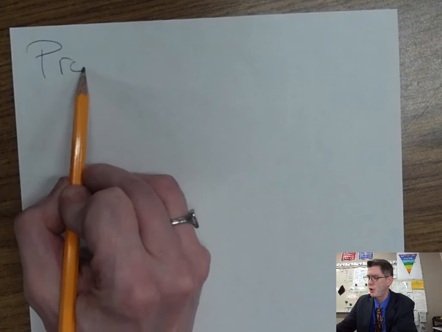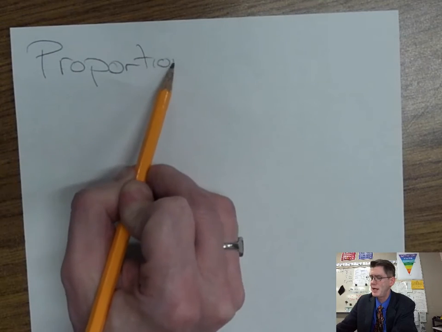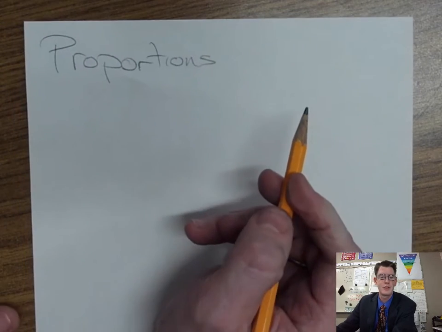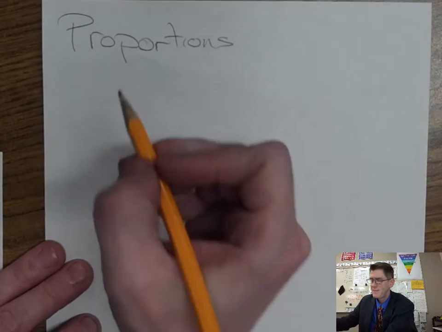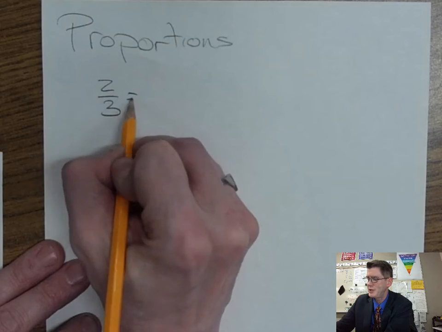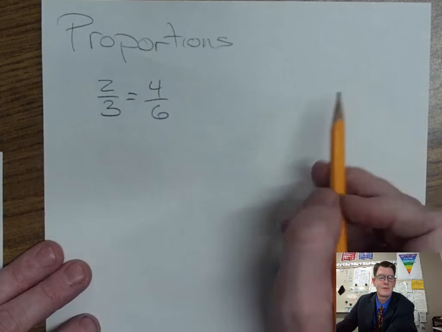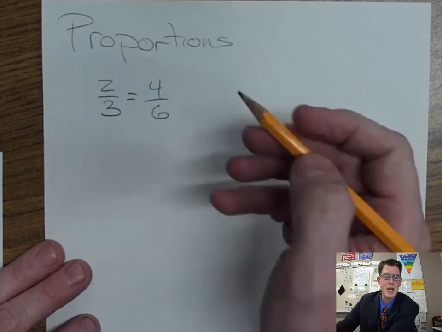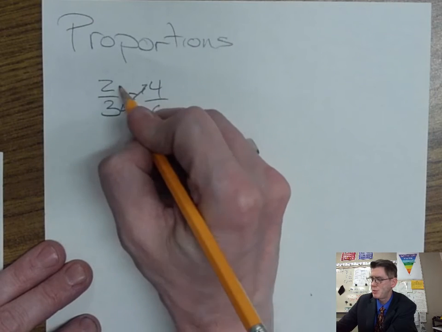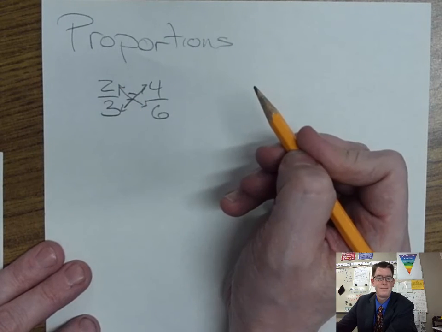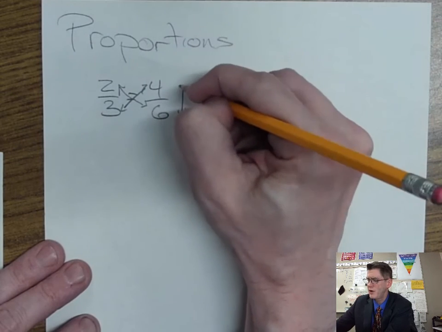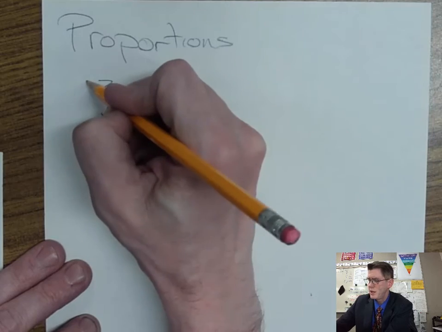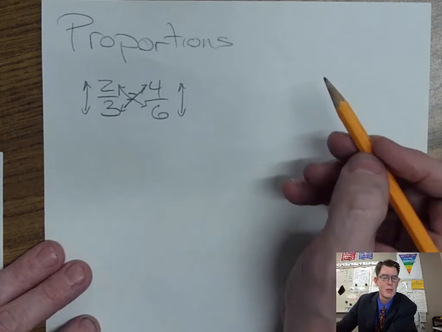If you'll remember, in solving proportions, we've now solved them a few different ways. So on your notes, remind yourself how you have solved proportions. Let's say we had something like 2/3 equals 4/6, or one of these numbers was unknown. Remember, we can cross multiply to get the same number. And you can see here that 12 is 12. Oh, look, I can go from 4 to 6 a certain way, or 2 to 3 a certain way by multiplying by 1.5.